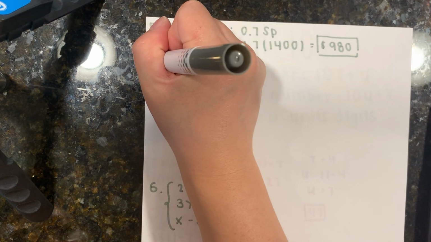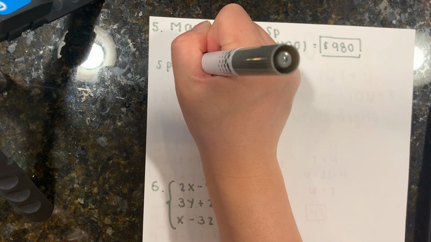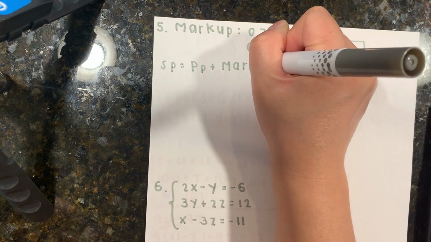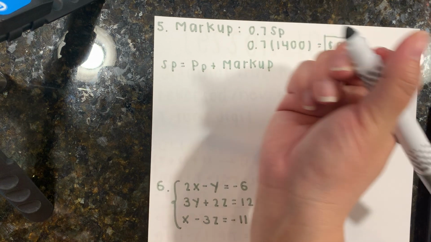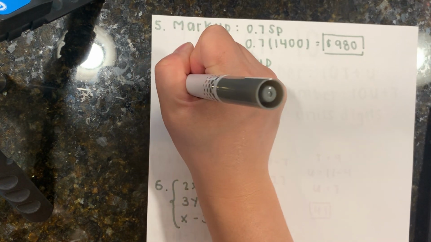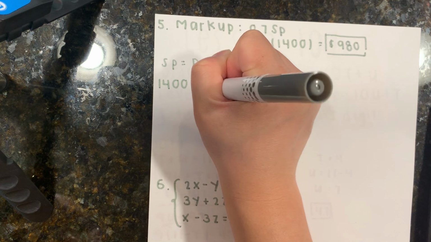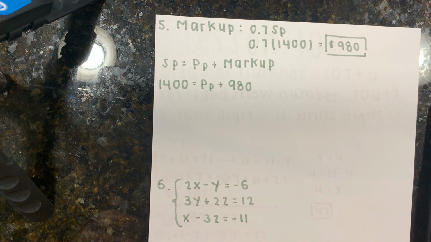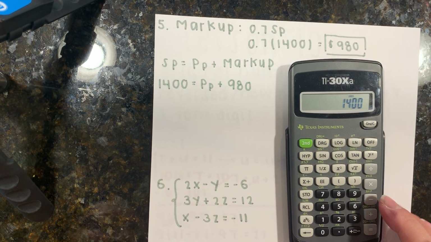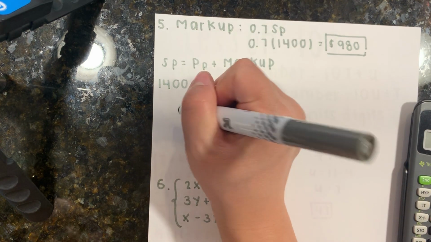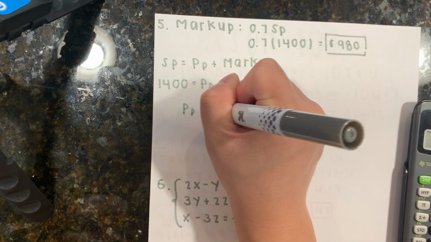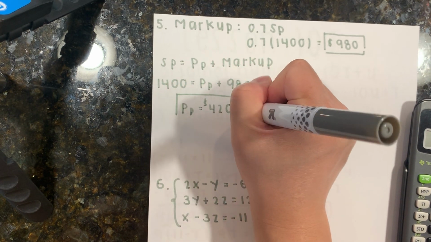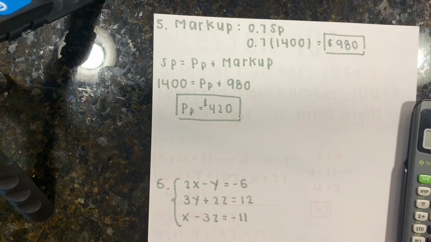The equation that we're going to use is selling price equals purchase price plus the markup. So I already know what my selling price was. It's $1,400. I don't know what my purchase price is, but I do know that my markup is $980, which means 1,400 minus 980 gives us the purchase price of $420. And that is your result for number 5.